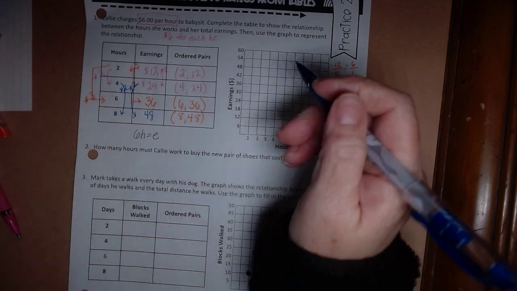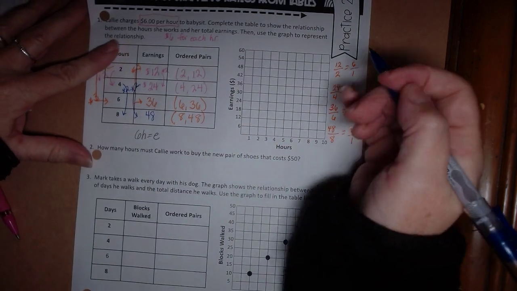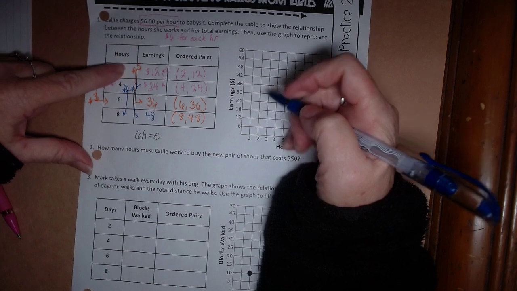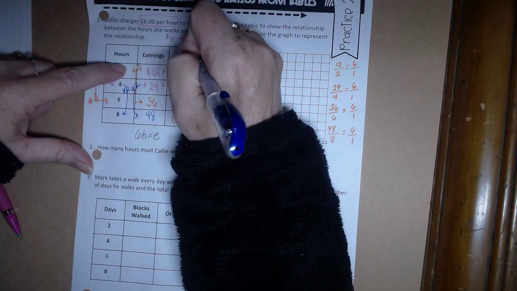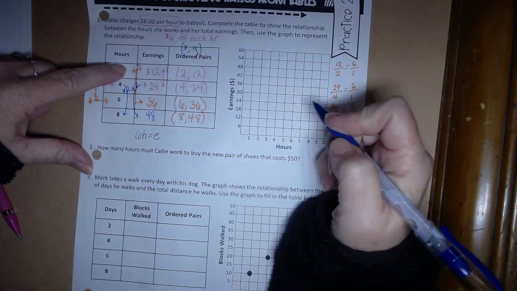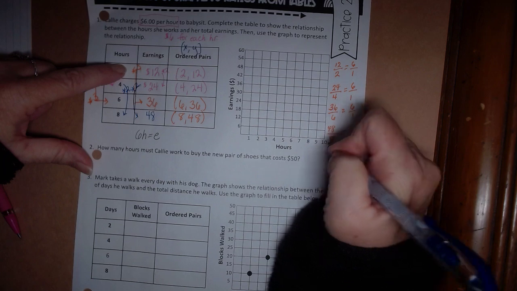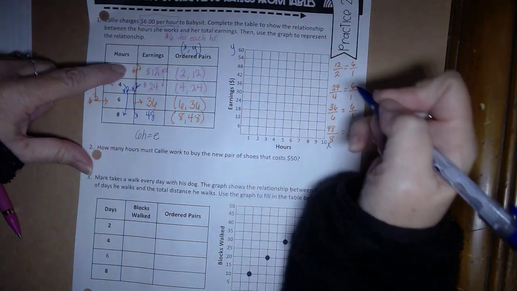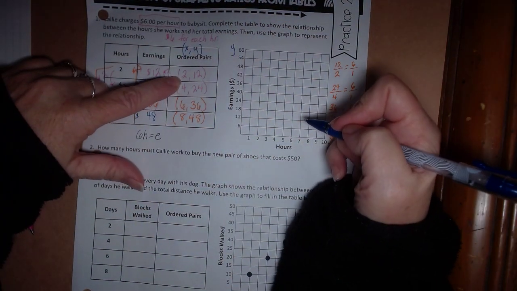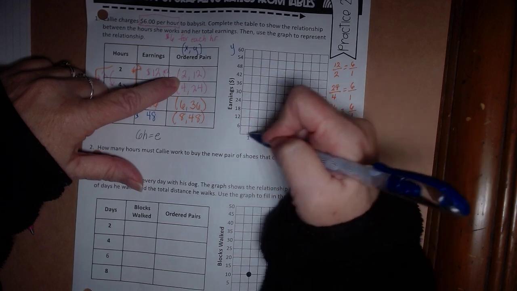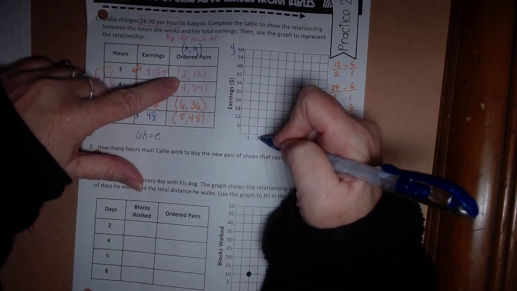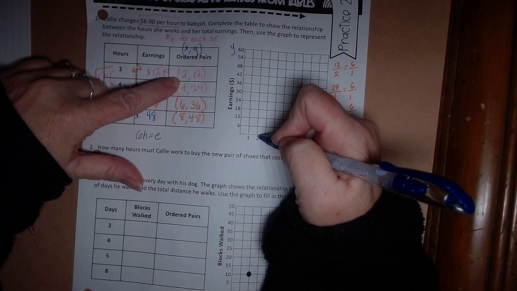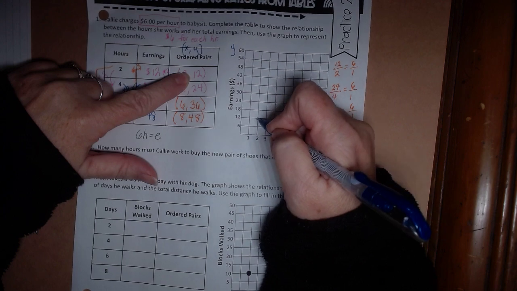I will switch color for this graph though, because there's a lot of orange over here. So remember, X comes first and then Y in our ordered pairs. And this is our x-axis, and this is our y-axis. The first number in the ordered pair is the x. It tells us how many to go left and right. So we're going over to 2 and then up to 12.